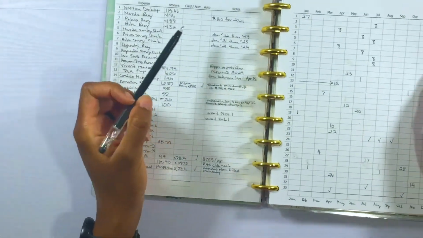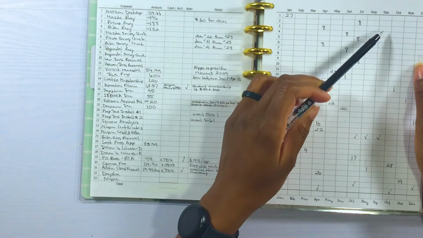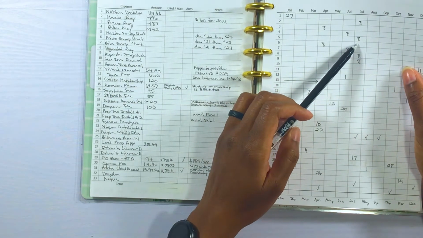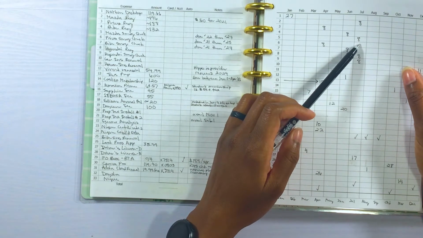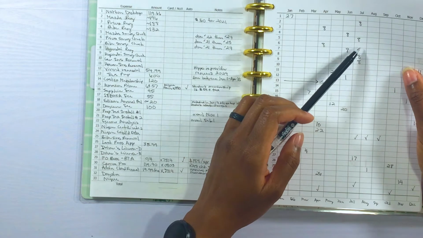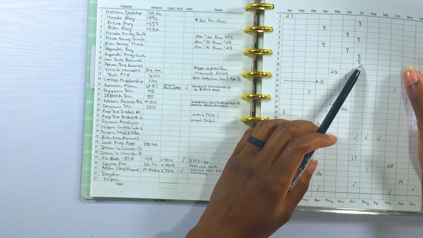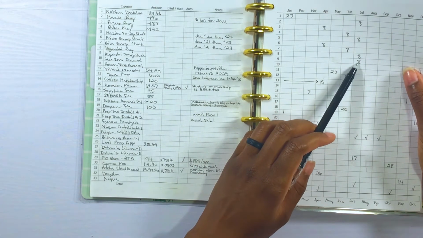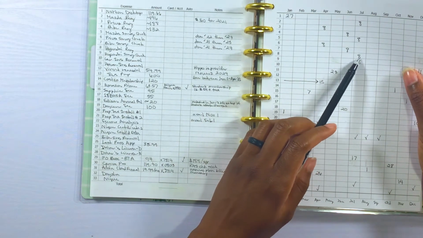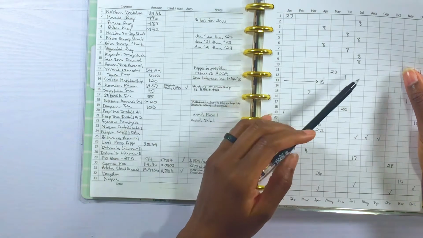So for my annual tracker, looking from July through September, we have a couple of car registrations. I did budget for my husband to pay his car registration in June, but he's just now getting around to it. So we just paid that. And then this is for my new car, and I'm just noting when the tags are due for next year.